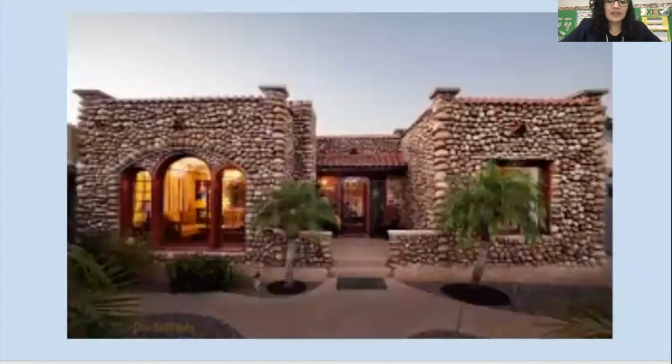Another type of home that you'll see very often is this kind of stone home. So this kind of home has stones, natural stones that they gather, and they put them just as naturally as they are, right on the outside surface of the home. It gives it a beautiful natural look.